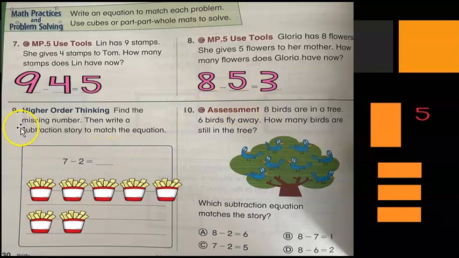Now let's look right here at number 9. It says, find the missing number. Then write a subtraction story to match the equation. We're not going to worry about this last one yet, okay? I just want you to focus here. It says find the missing number. Now look right here, first graders.